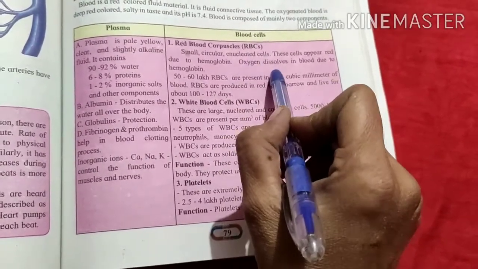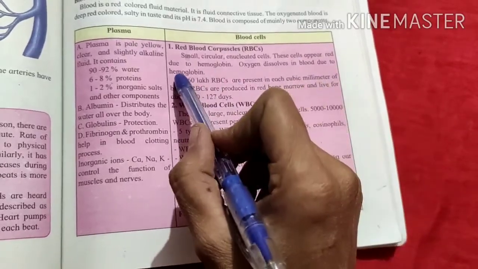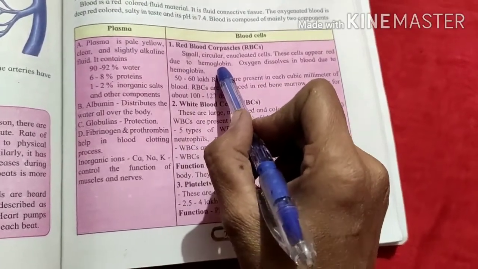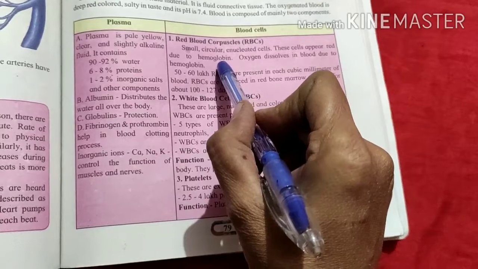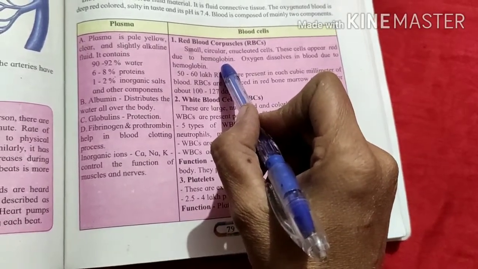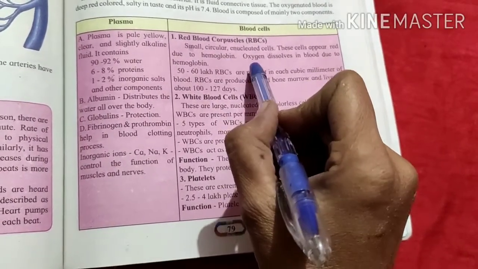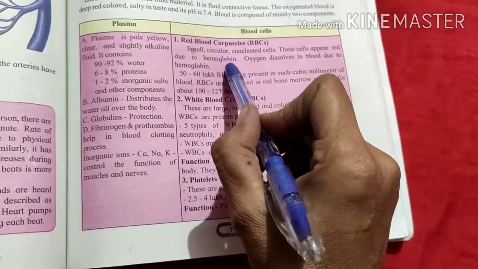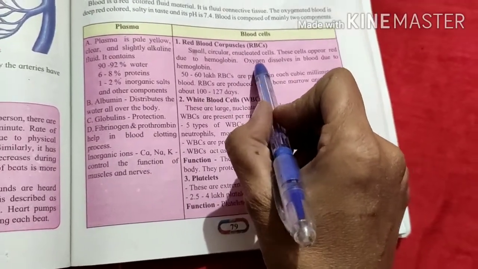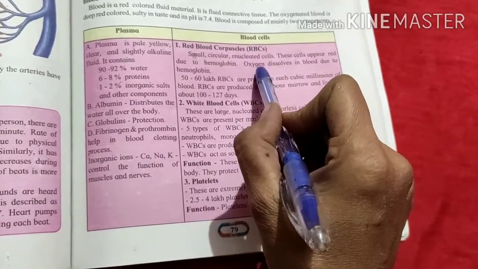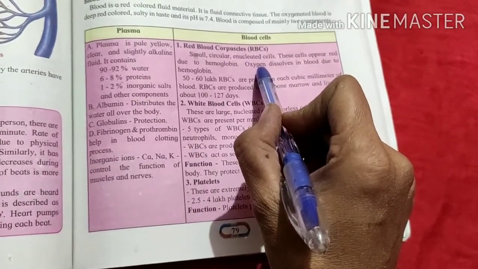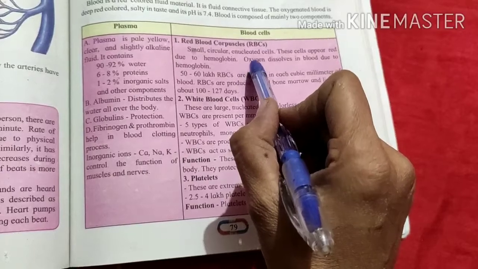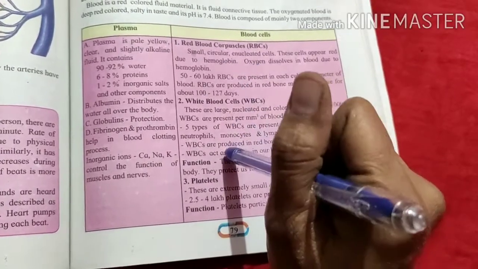Oxygen dissolves in blood due to hemoglobin. Hemoglobin is an iron rich content present in these red cells, and these red blood cells are very important because due to this hemoglobin, oxygen is carried and each and every cell is provided with oxygen.